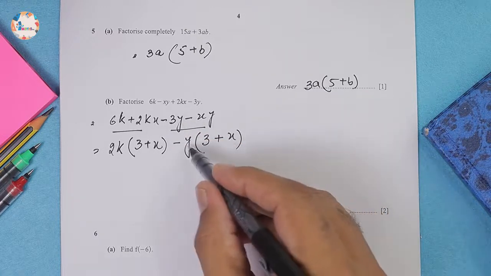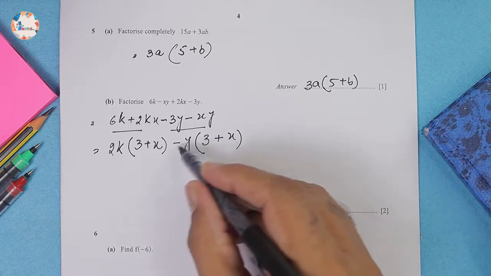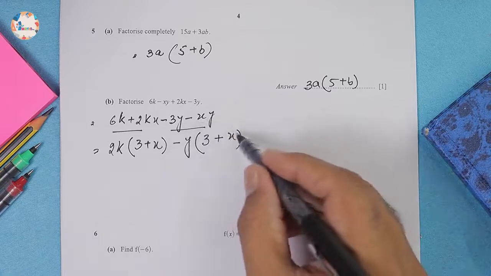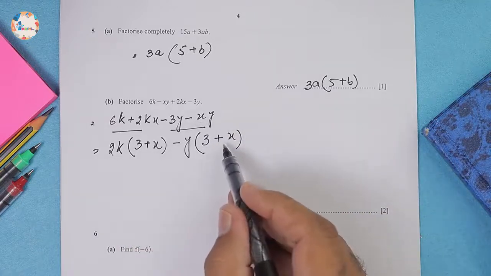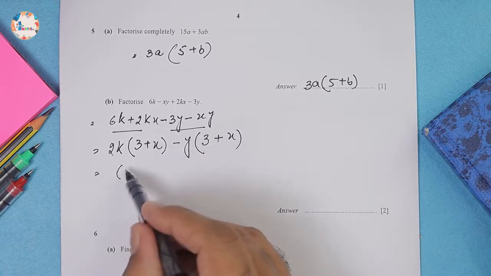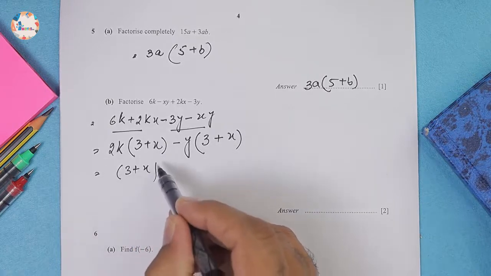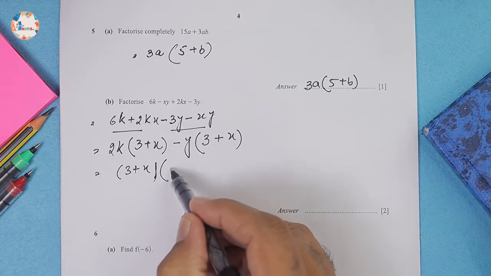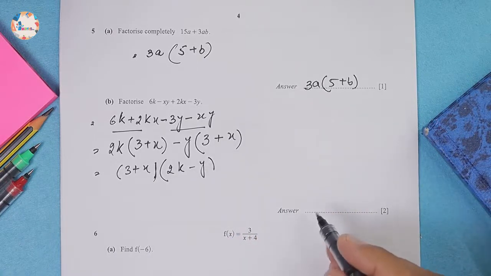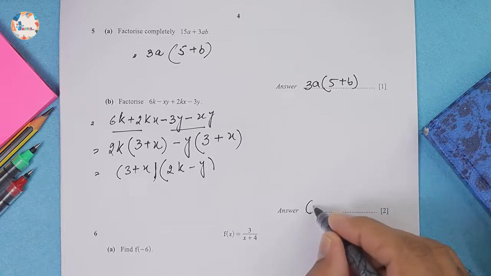Because minus is gone out, we have taken minus common. If we multiply this with minus y, we will get minus 3y, and this multiplied by this, we will get minus xy. So this is why we have written over here plus. So these two are exactly the same, so we can combine these two. It will be 3 plus x, and further we can combine these two. This will be 2k minus y, and this will be our final answer, which we can provide.